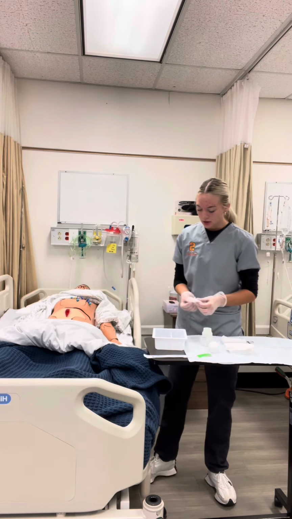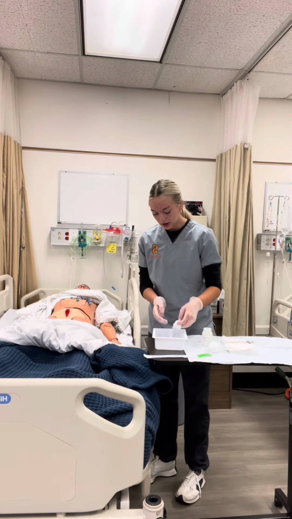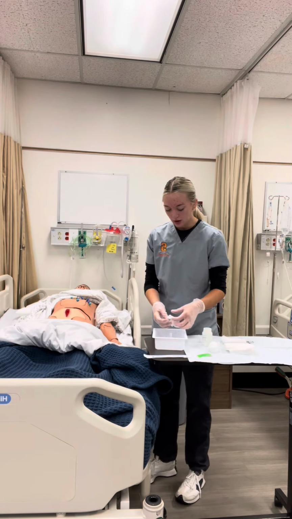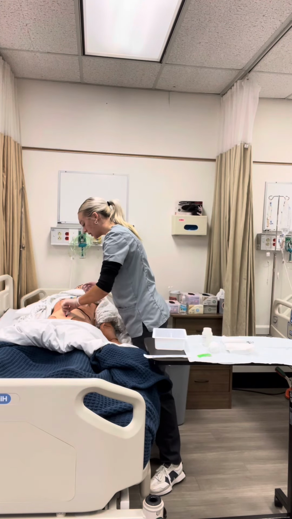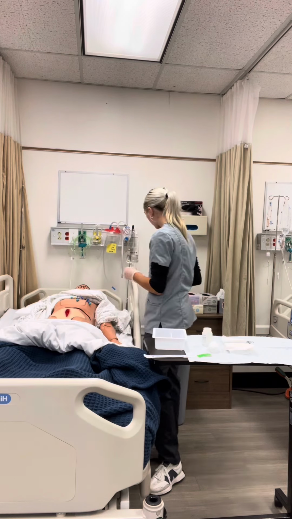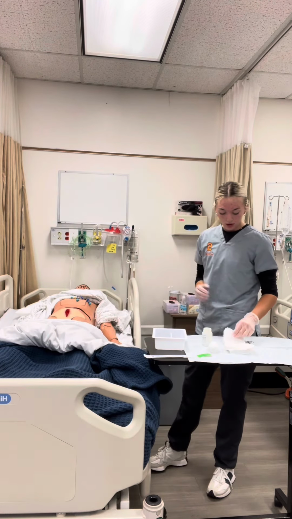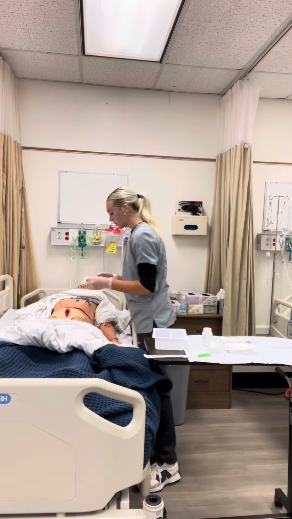Okay, so now I'm going to clean my patient's wound from least contaminated area to most contaminated area with the prescribed solution, and I'm going to use a different gauze with each cleaning stroke.